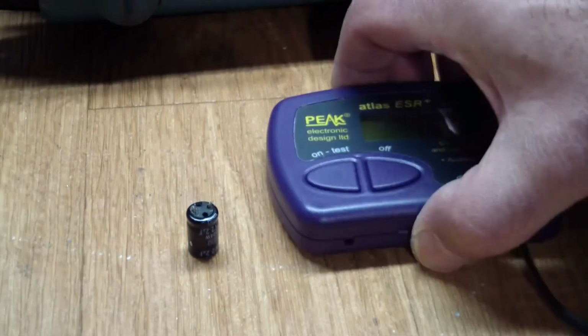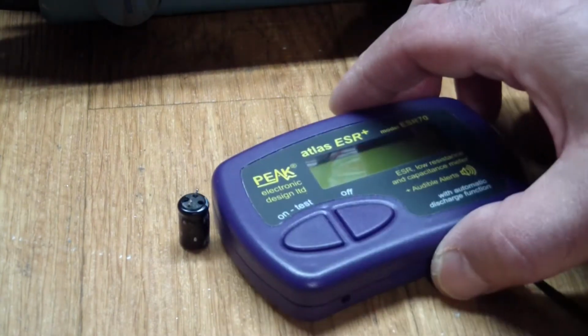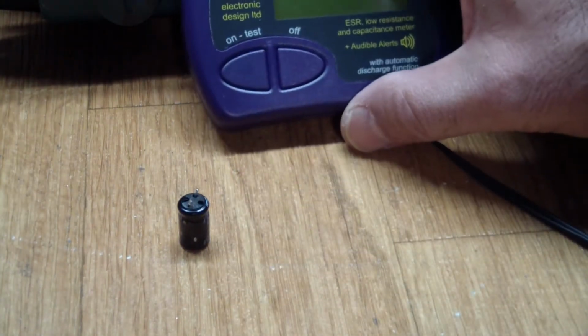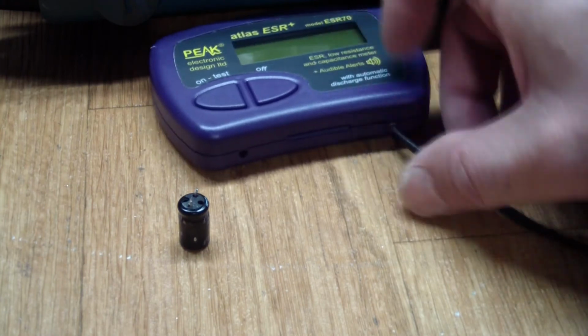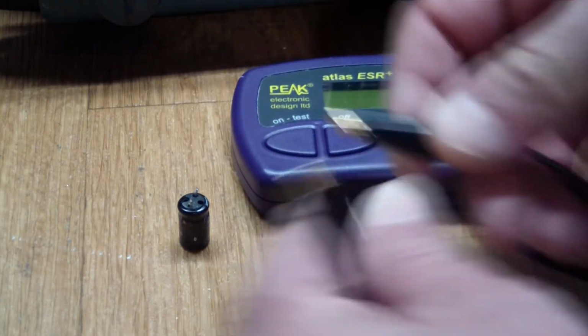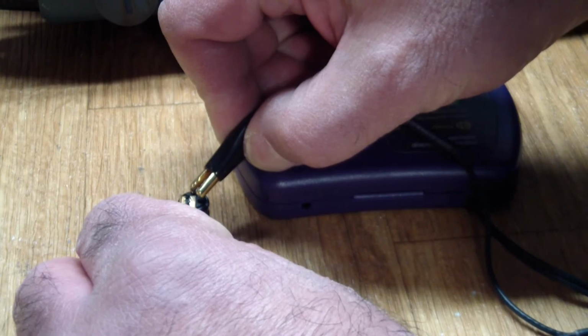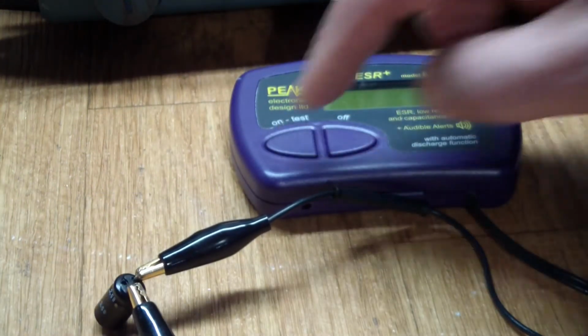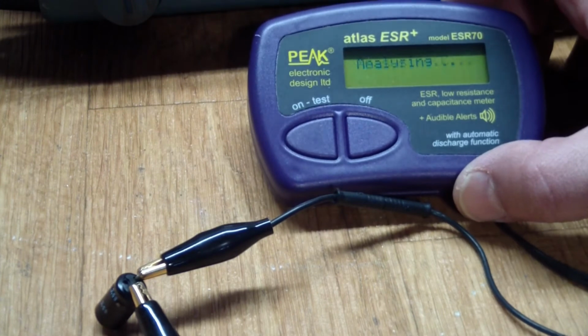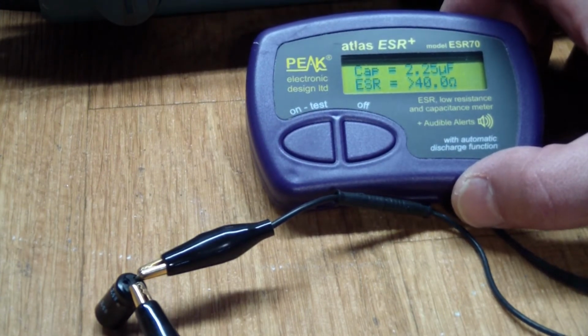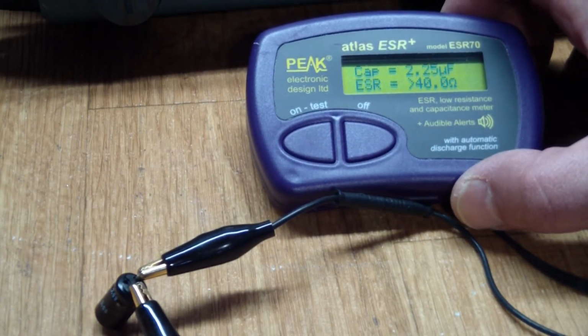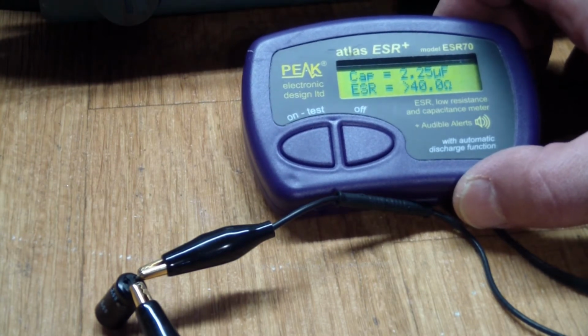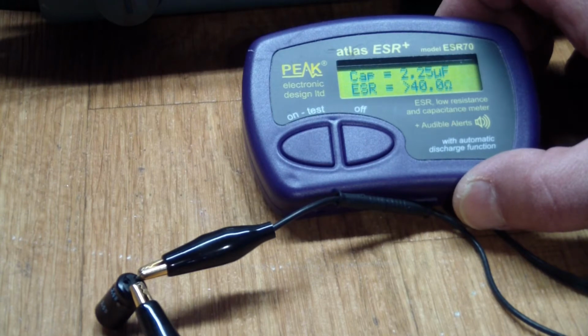But let's see what the meter has to say here. Of course, that you can't see. Maybe this you can. But hooking this up, so that little two-tone thing usually implies there is something wrong. Now this one, the value is spot on, but the ESR is way too high. So it's turning into a resistor and doing nasty things.